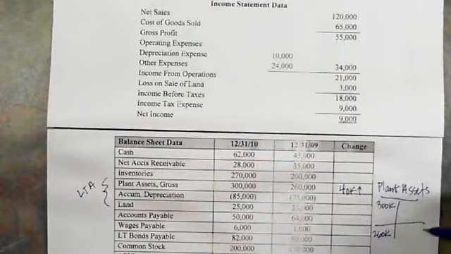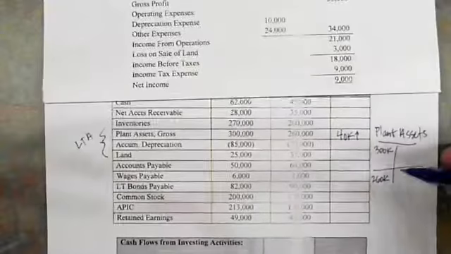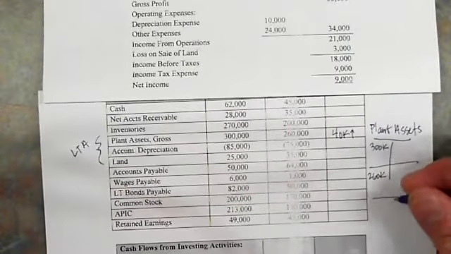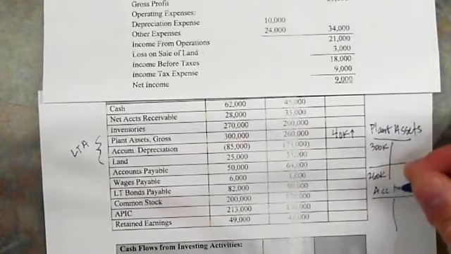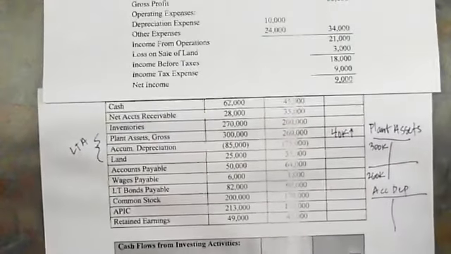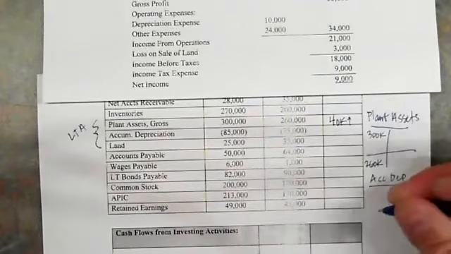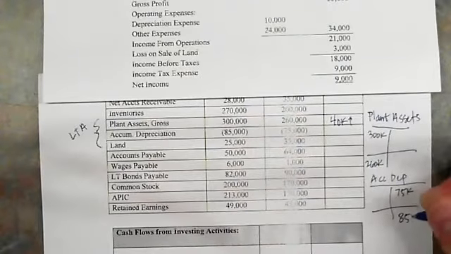One thing to check is if we sold any plant assets, right? If there had actually been a sale and a credit here, then accumulated depreciation would not balance with just depreciation expense. So let's look at that, 75 to 85.